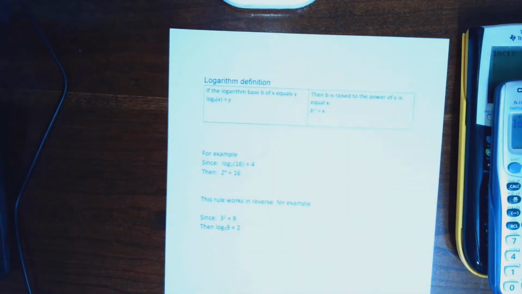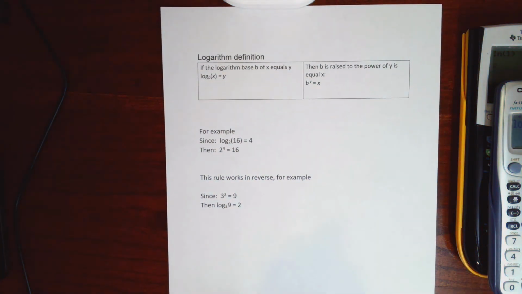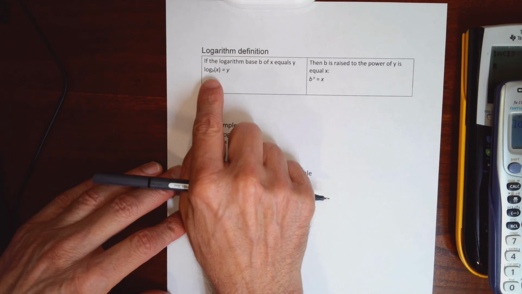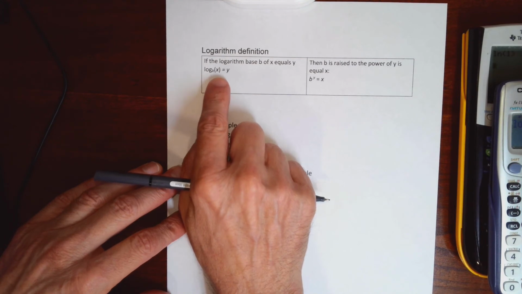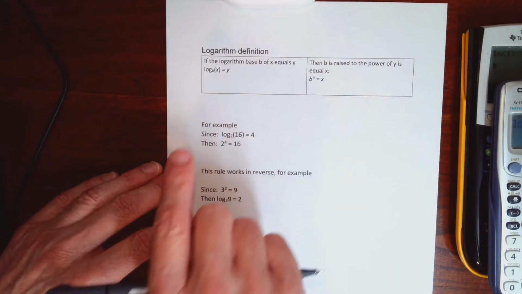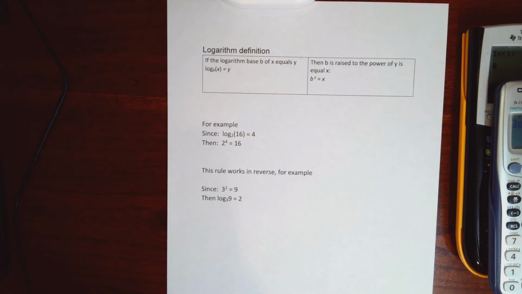So the next thing we're going to do is really formalize the relationship between logarithmic functions and exponential functions. And this kind of formalizes what I've been saying. This says if the logarithm base b of the argument x is equal to y, then b to the y is equal to x. This is exactly a more formal way of saying what I've been saying.